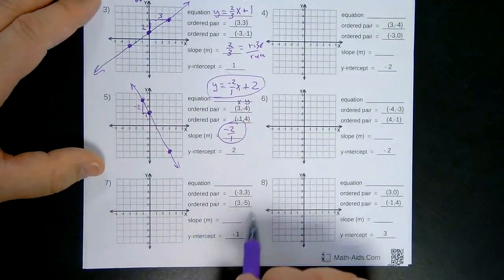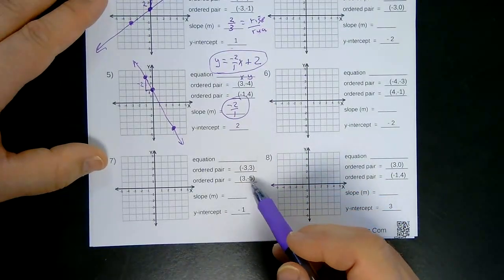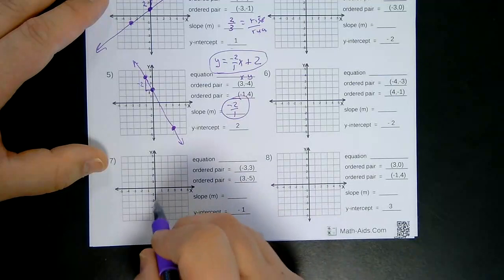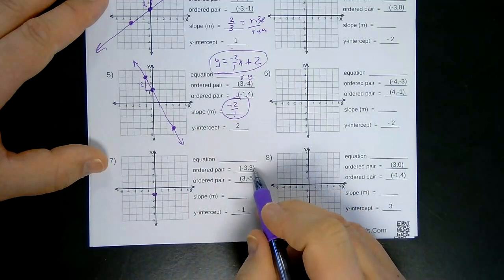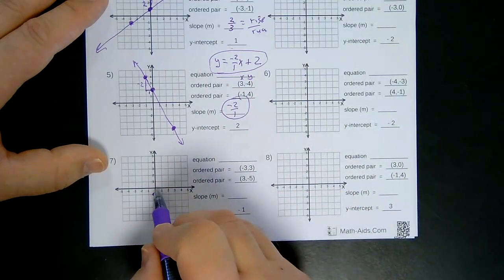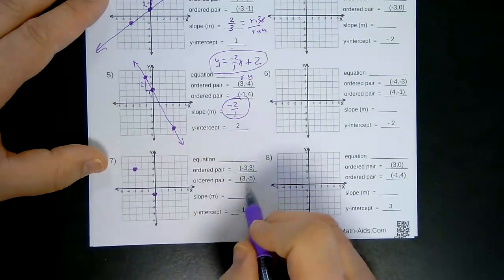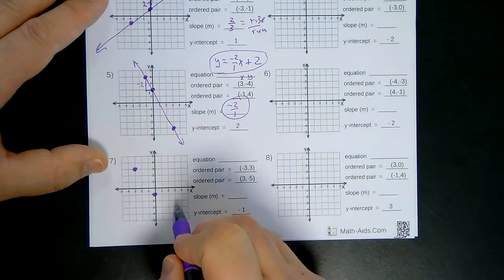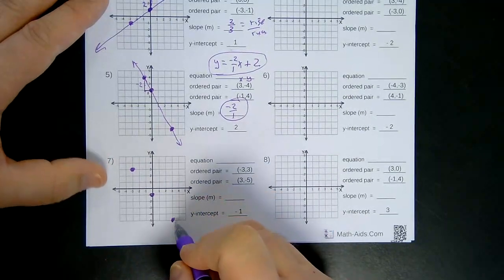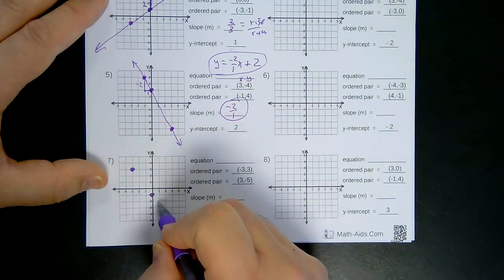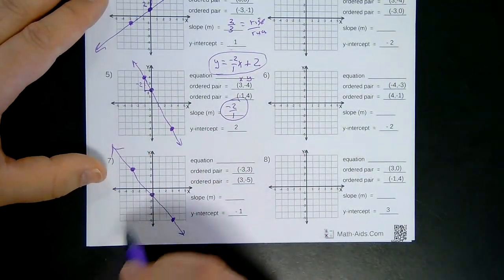Number 7. Again, plot your three things that we know. We know negative 3, 3, 3, negative 5, and y-intercept negative 1. So plotting the y-intercept first at negative 1. Then I plot these 2 points. Negative 3, 3, and 3, negative 5, over 3, and drop down 5. And if you do it correctly, all 3 points should be in alignment. So just a quick hand sketch of that line. There we go.